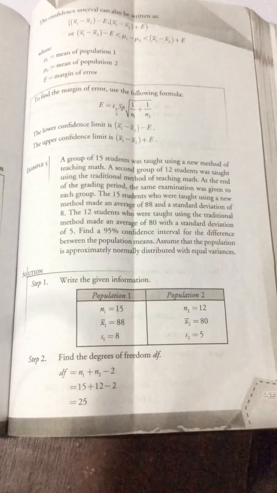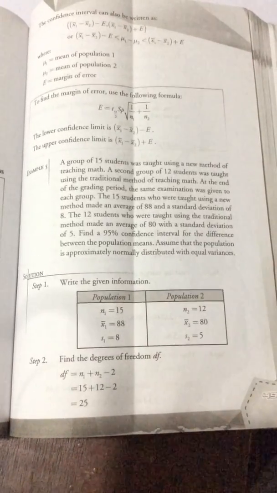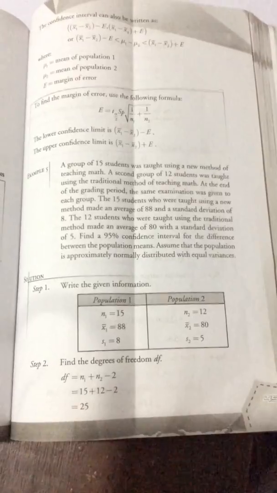Okay, what we are only after is to find if there is a significant difference between the population means. So step number 2 is find the degrees of freedom. Since there are two different groups, we can have df is equal to n1 plus n2 minus 2. Or if you want, we can have the quantity of n1 minus 1 plus the quantity of n2 minus 1. That is the same. So n1 is 15, and n2 is 12, so 27 minus 2, you have 25. Proceeding with the next step.